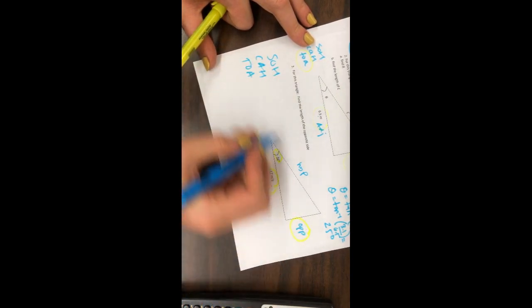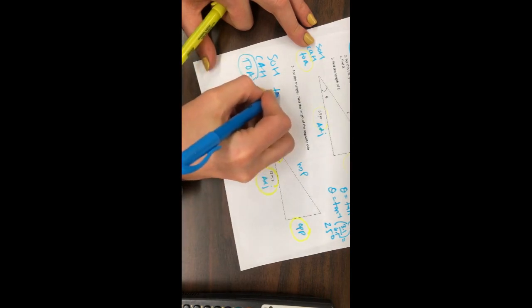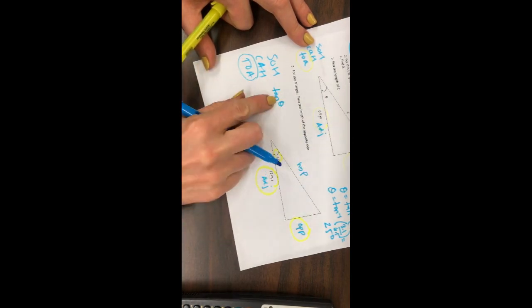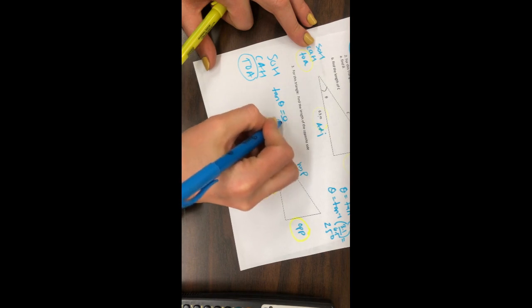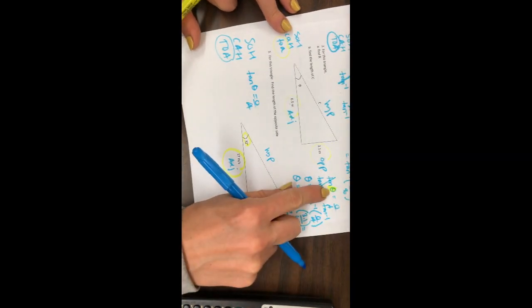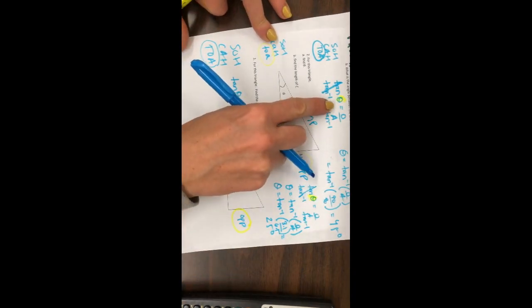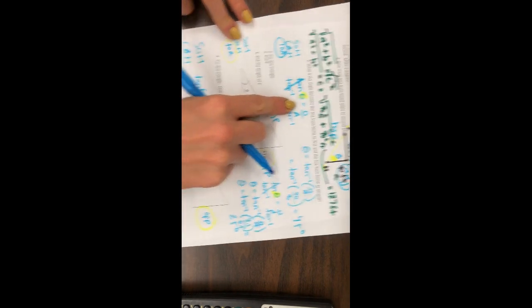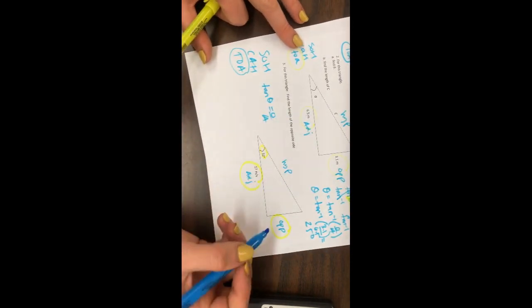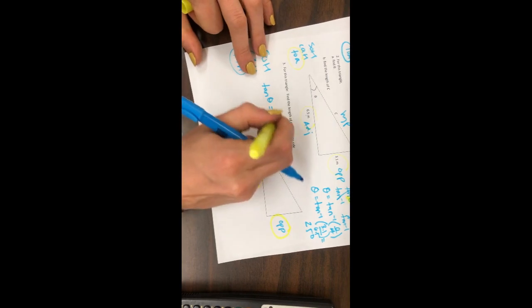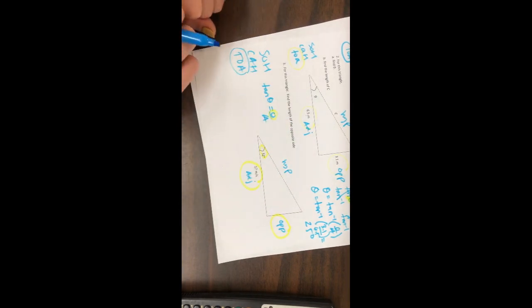I've got opposite and adjacent, so I'm going to use tangent. Tangent of theta equals opposite over adjacent. You always start with that. I'm trying to find the opposite, so I need to get the O by itself.